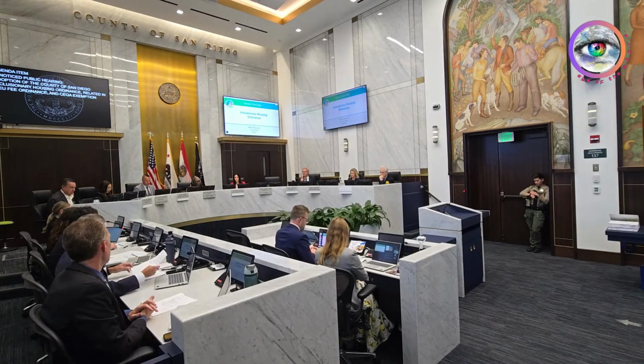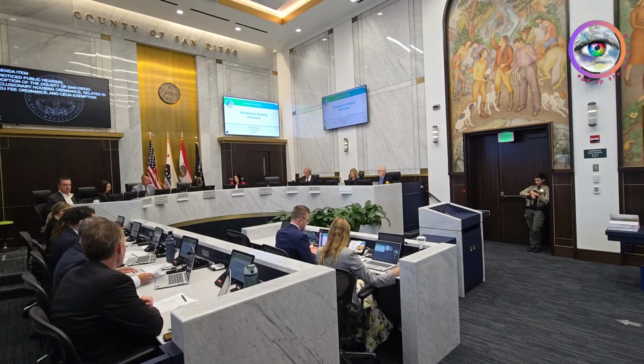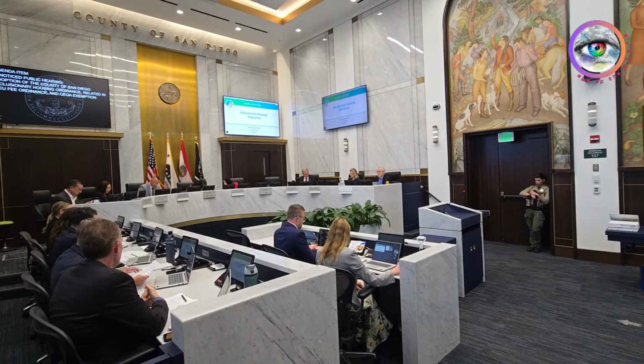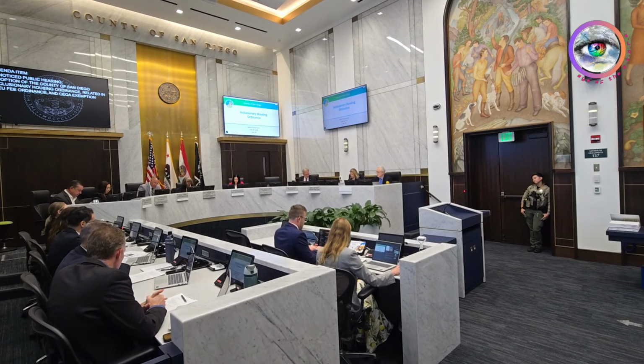Good morning, Chair, Board of Supervisors. Today, staff is presenting the draft inclusionary housing ordinance, which is an amendment to the county's zoning ordinance. Staff are requesting that the board provide direction on 4 key components of the ordinance and consider its adoption.